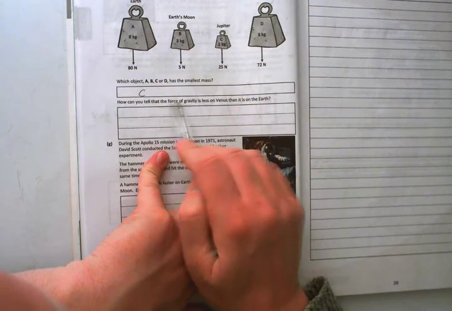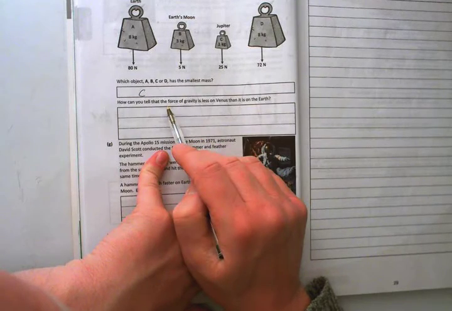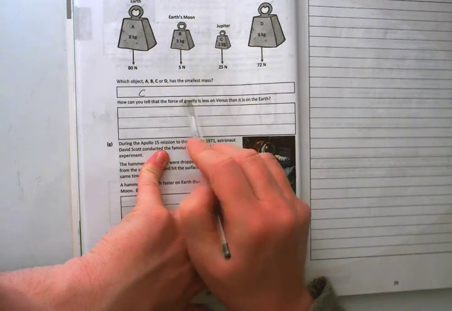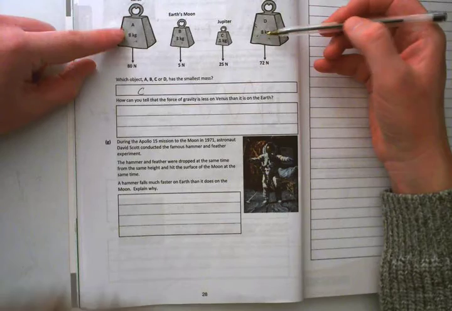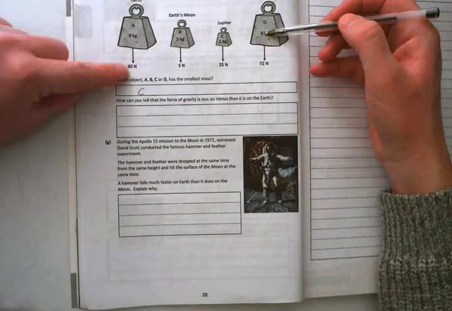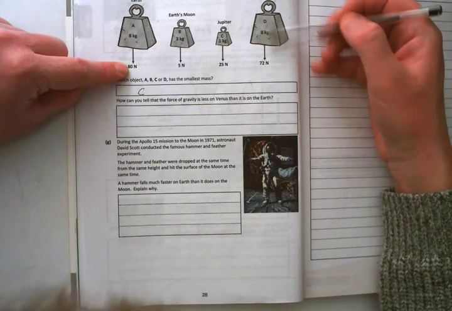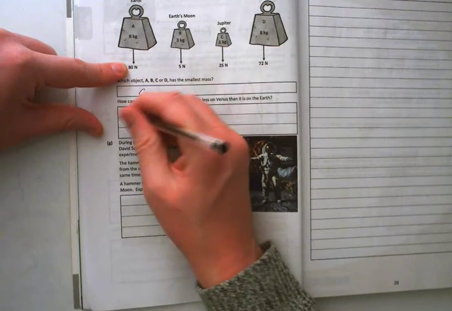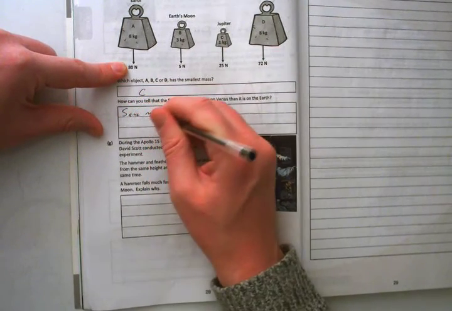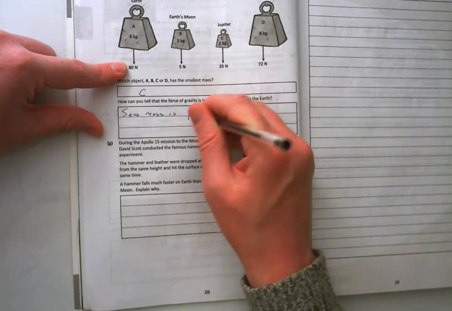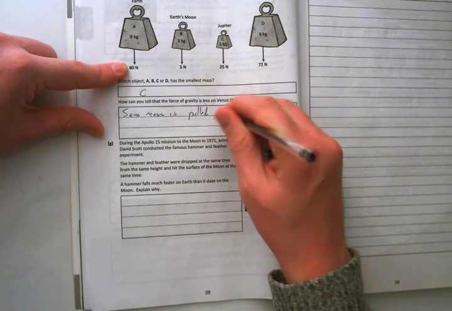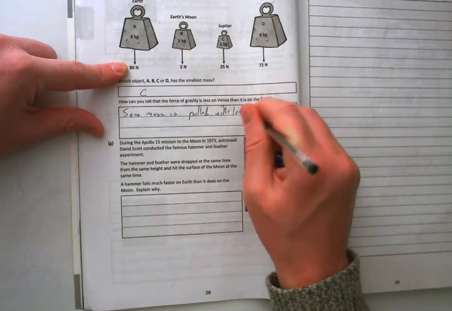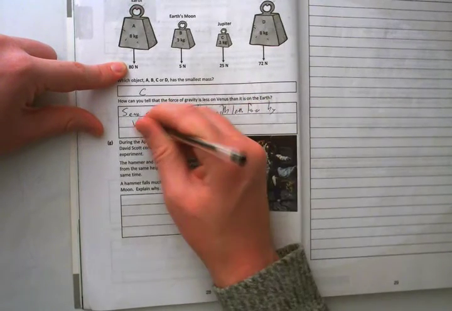How can you tell that the force of gravity is less on Venus than it is on Earth? Well, if you compare these two, they're both the same mass, 8 kilograms, but on Earth it's pulled down with a force of 80 newtons. On Venus it's only pulled down with a force of 72. So the same mass is pulled with less force by Venus's gravity than Earth's.